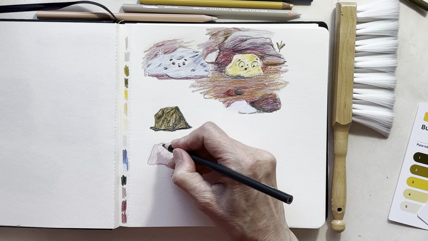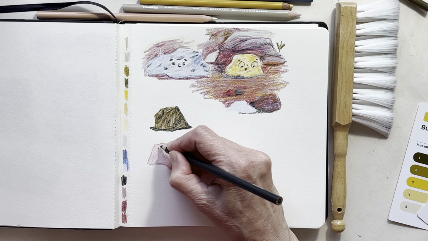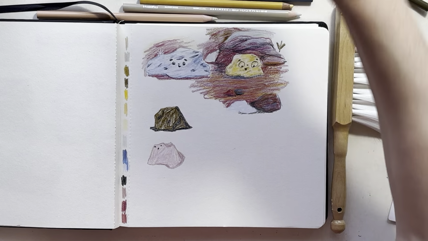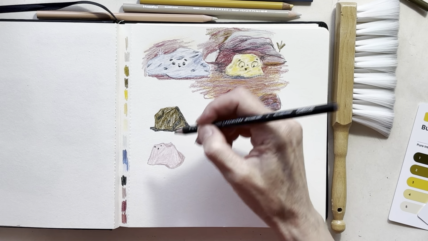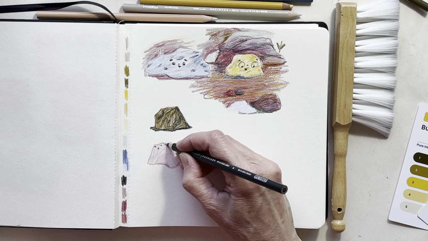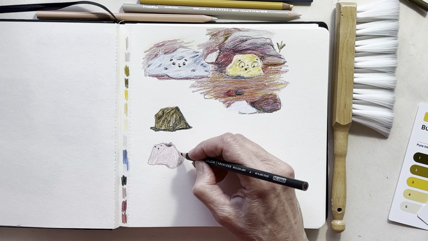And then we'll just use this to make some, maybe a little, I feel like I need, this is a 90% cool gray, and I think I need something that is not quite so dark.